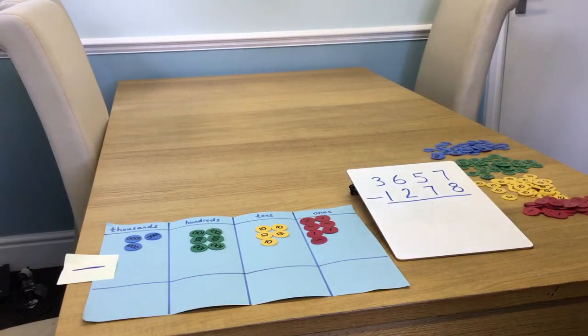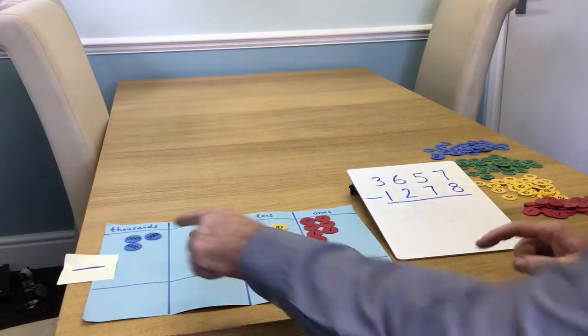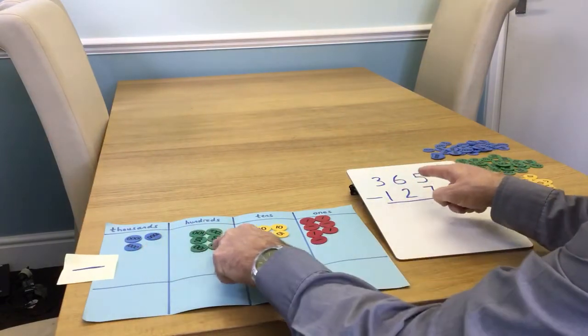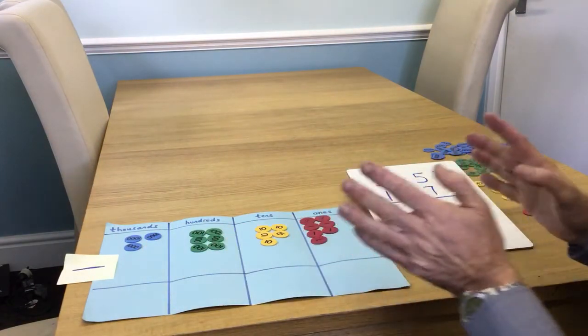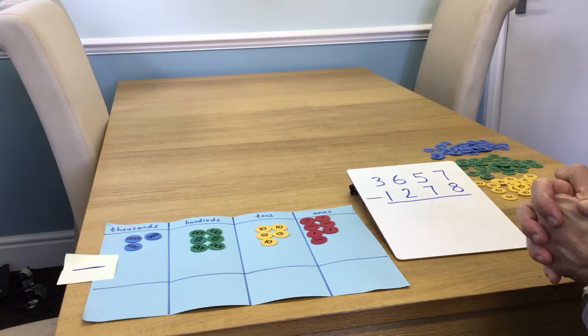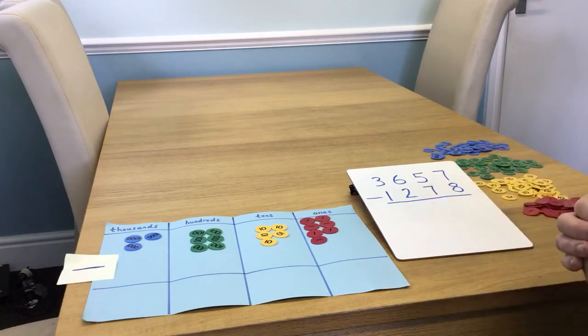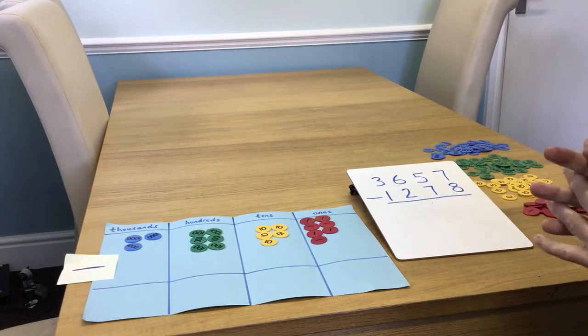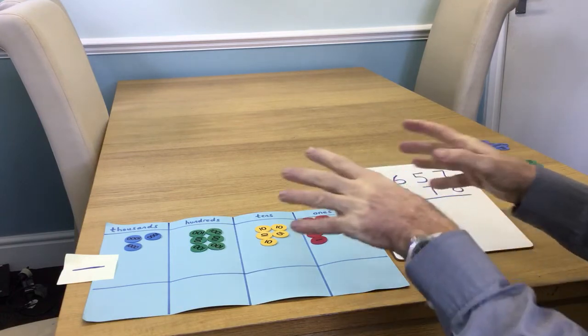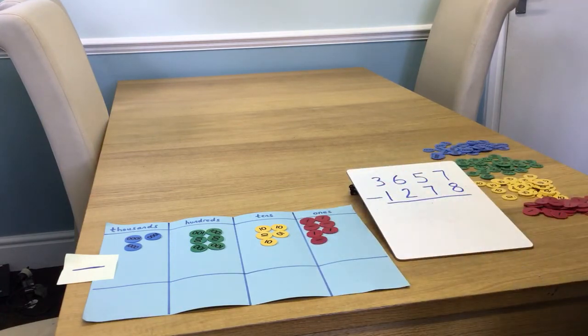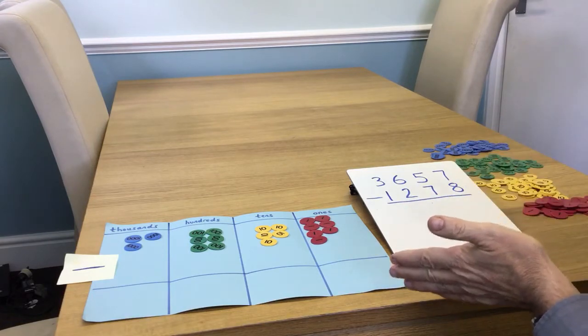Okay, I've already prepared my larger number, which is 3,657, and the layout I like to be really clear so you can see I've got the exact number straight away. It's not all sort of messed up. Okay, I've got to take away 1,278. I start in the ones column.